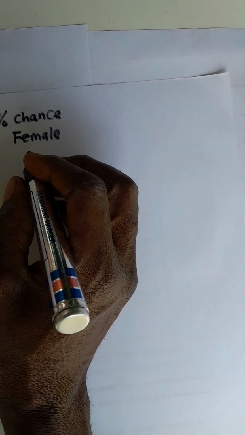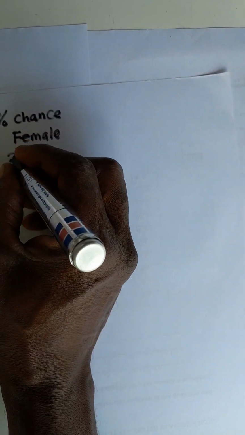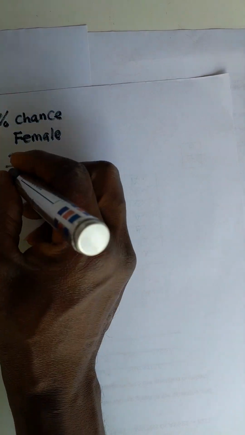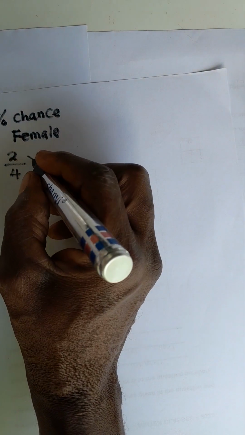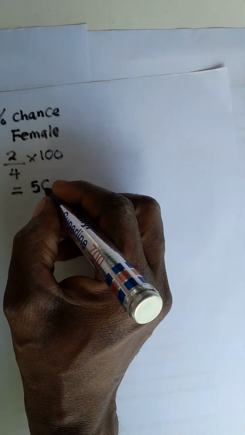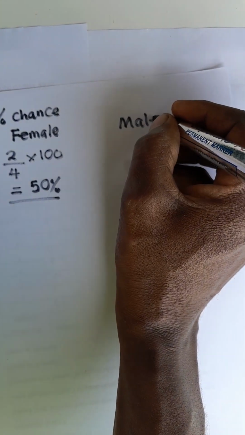From the genetic cross that we did, we saw that there were two females out of 4, so we say 2 divided by 4, times 100. That means there is a 50% chance that the child will be born a female.